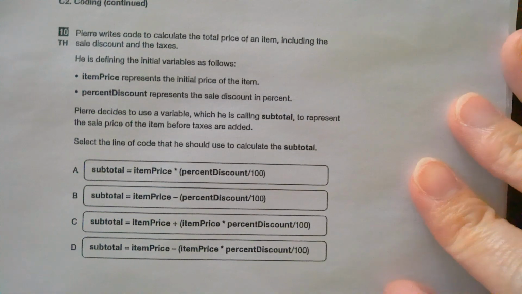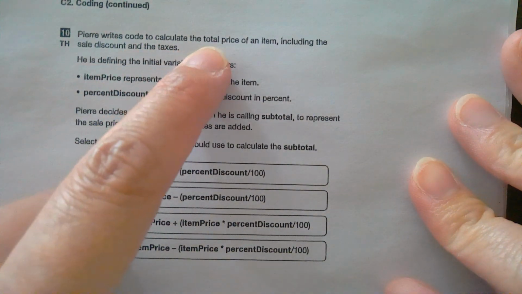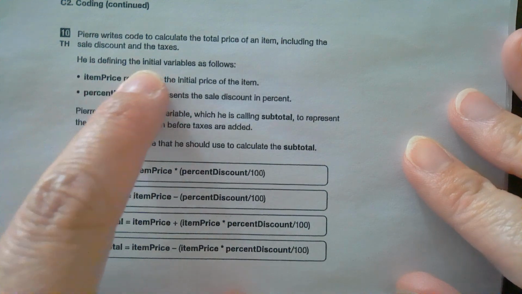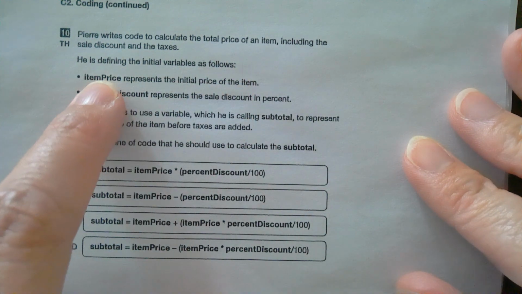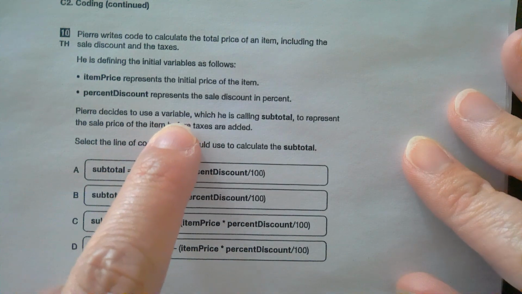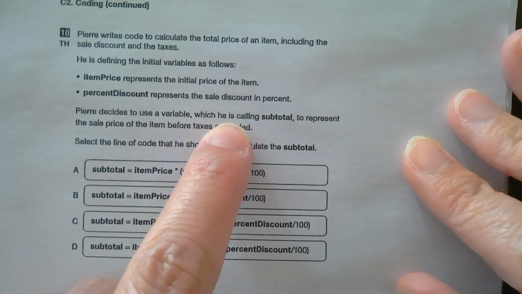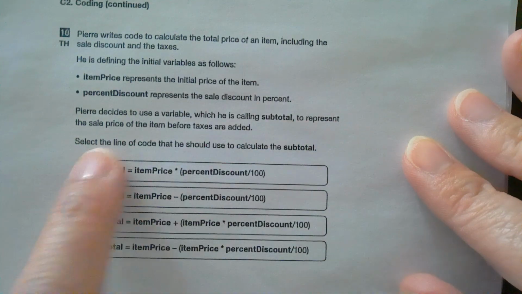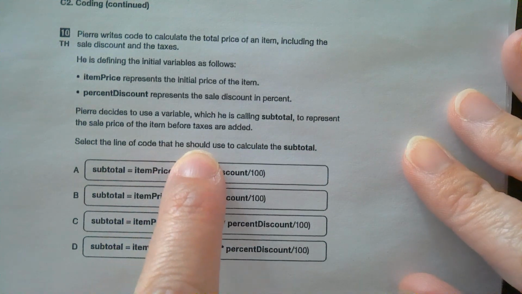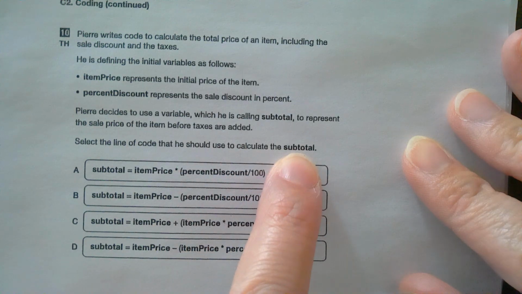Okay. Peer writes code to calculate the total price of an item, including the sale price and the tax. He's defining the following initial variables. Here he decides to use a variable which he is calling subtotal to represent the sale price of an item before tax. Select the line of code that he should use to calculate the subtotal.